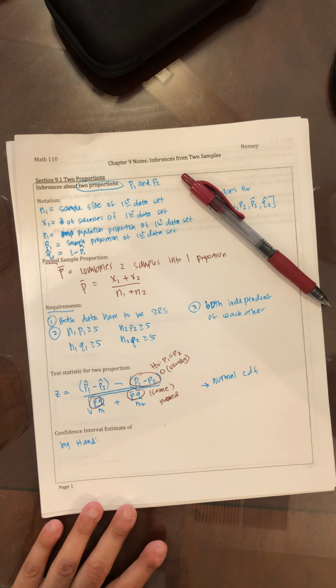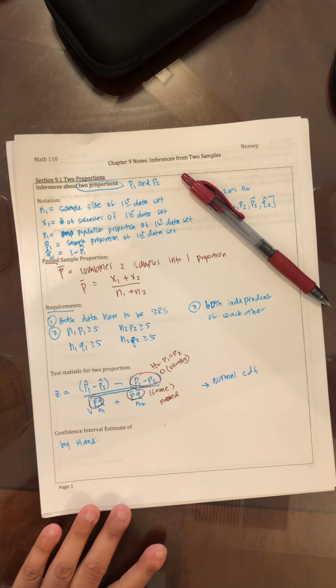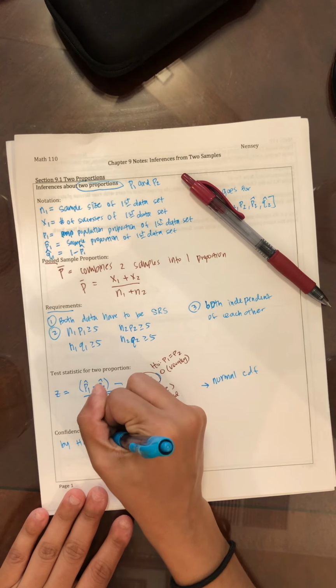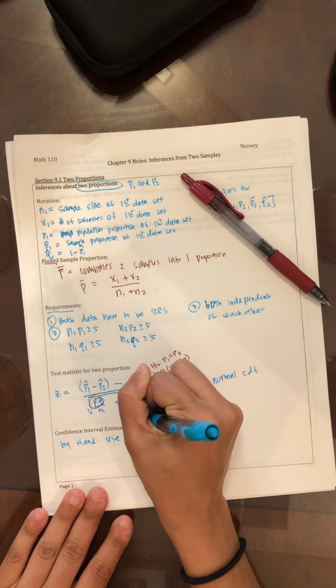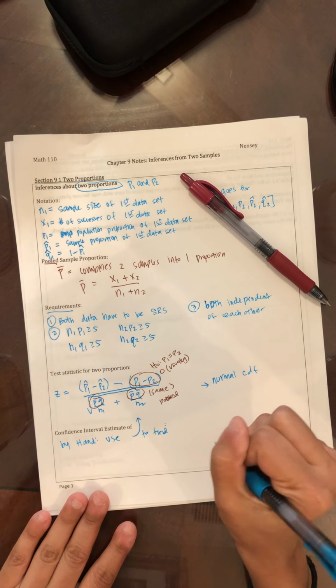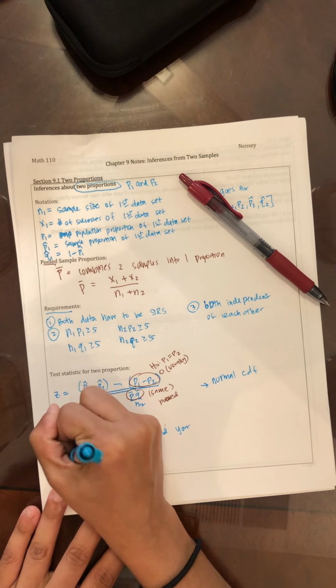Okay, well, what requires a confidence interval? Confidence interval requires your margin of error. Okay, and how do you find your margin of error? You're gonna use this to find, I guess, to find your test statistic.